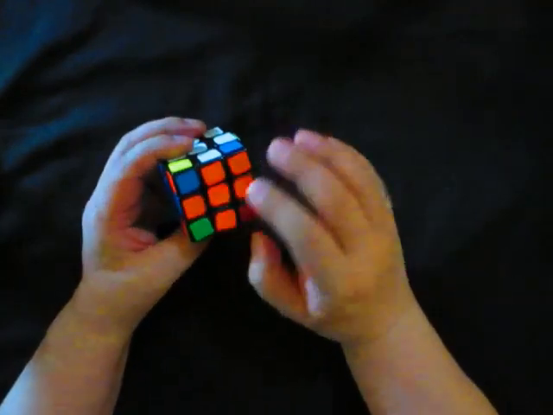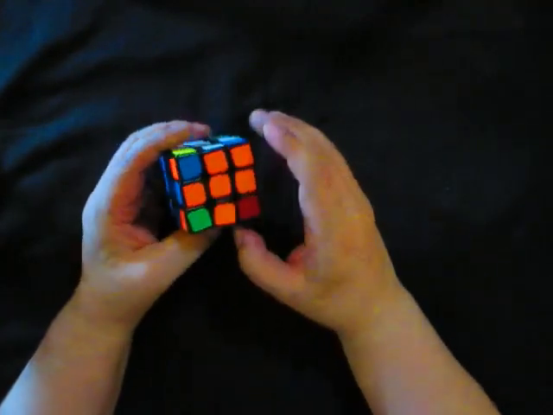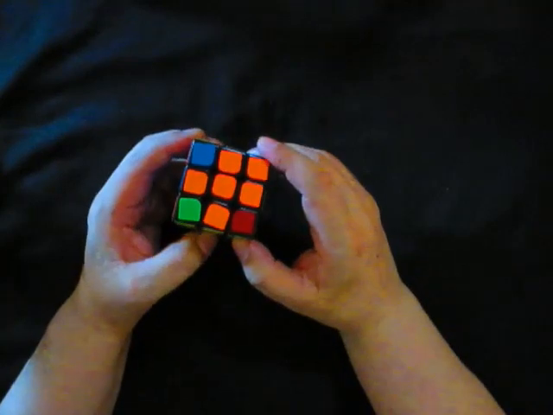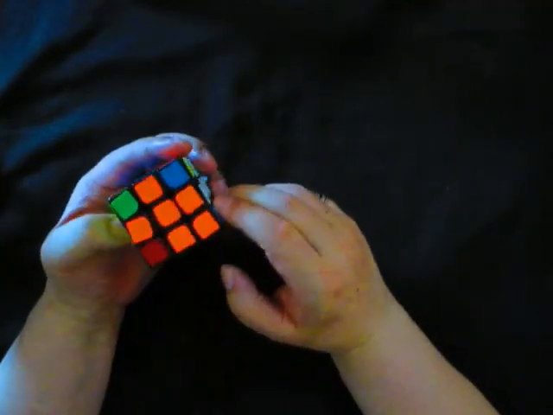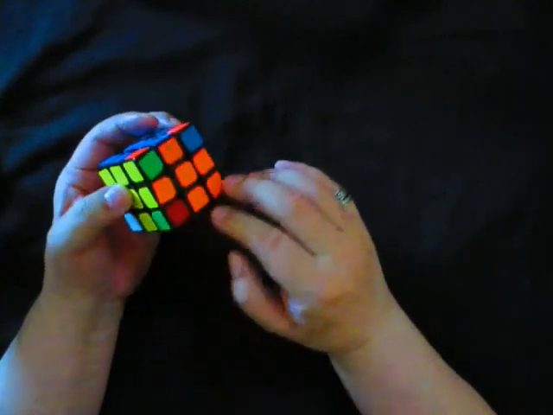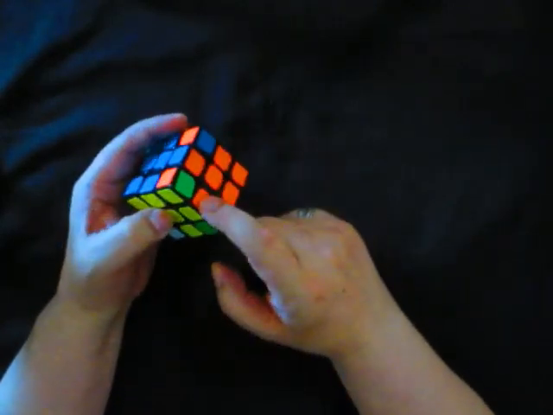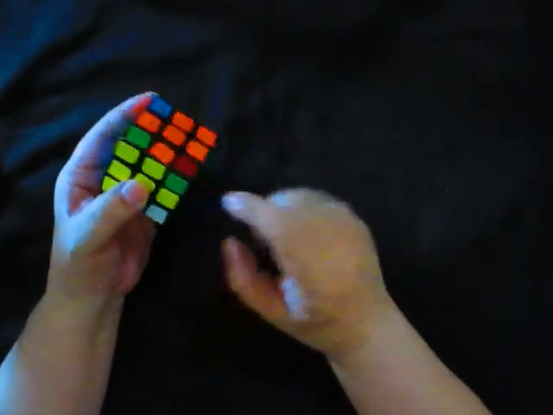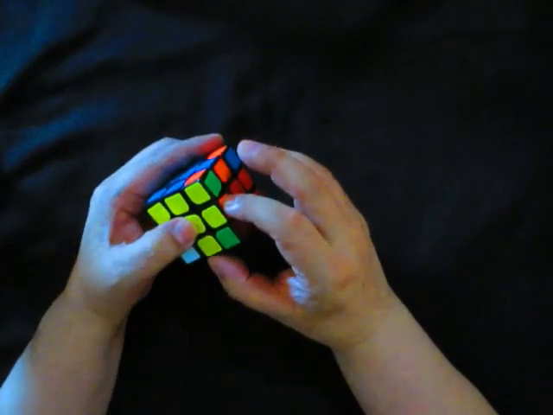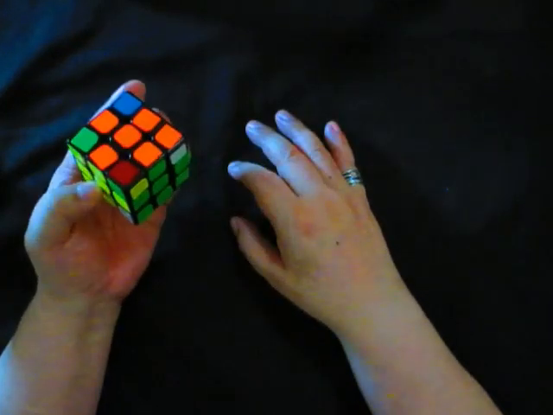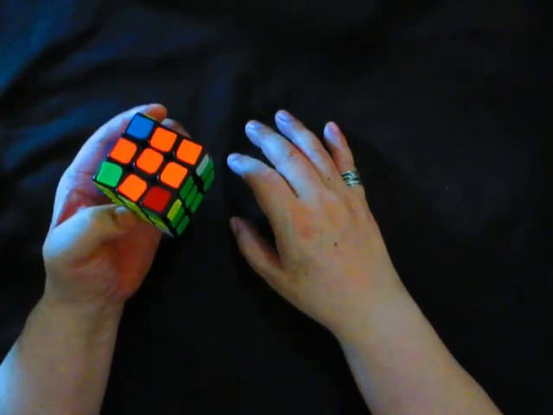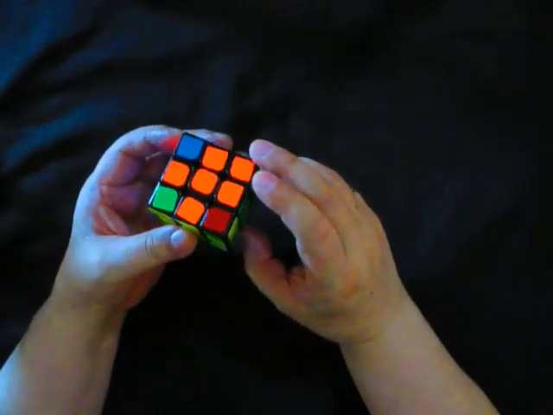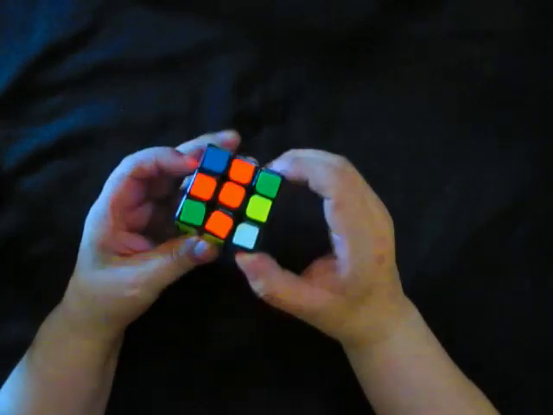By putting these three edge pieces into a triangle with the condition that these two edge pieces are switched, and then using the change-up algorithm to put it into the correct variation where we can solve the third layer edges.